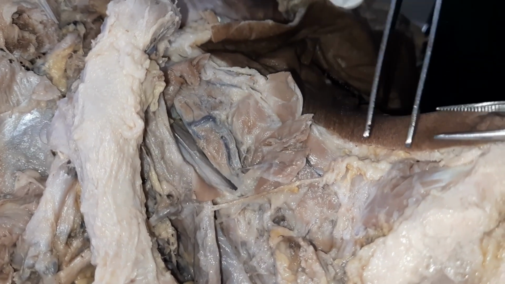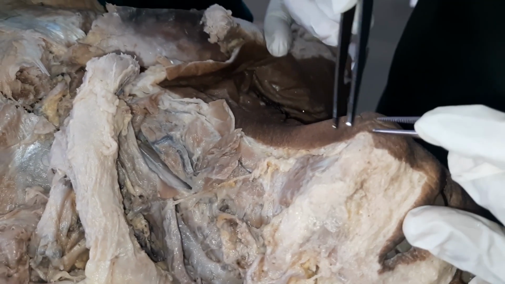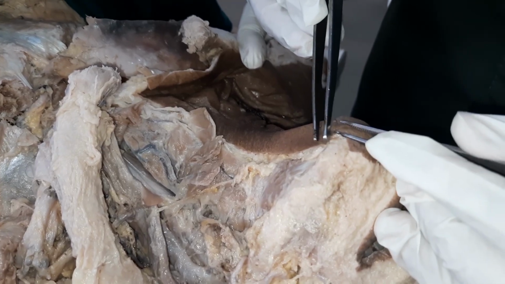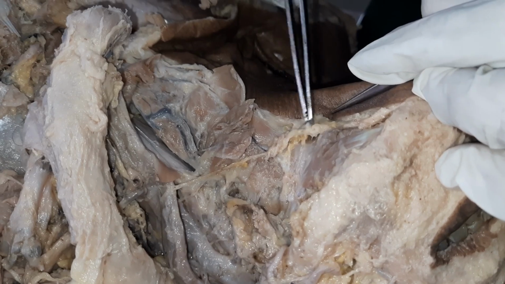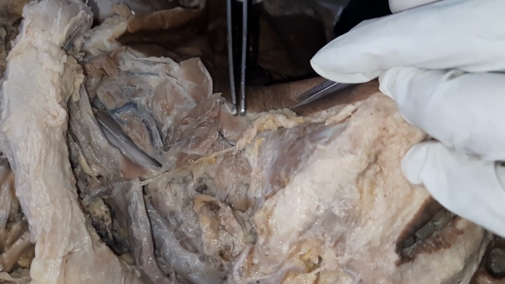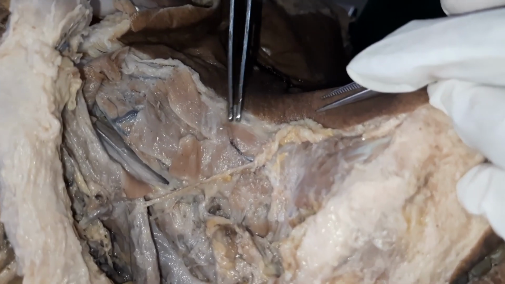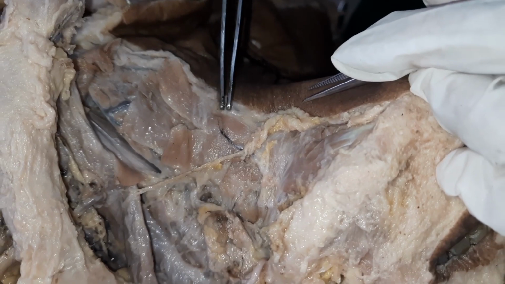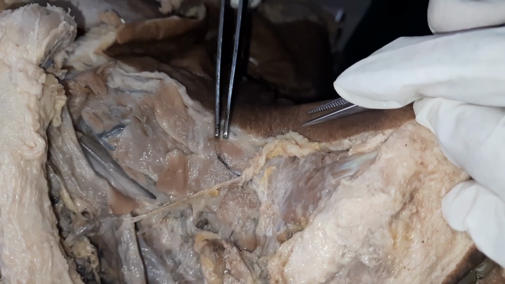Now let's see some of the structures in the anterior median plane of the body. This is the symphysis menti. Below here, this is the body of the hyoid bone. Then this area is the thyroid cartilage, or the angle of the thyroid cartilage, where the two laminae join.